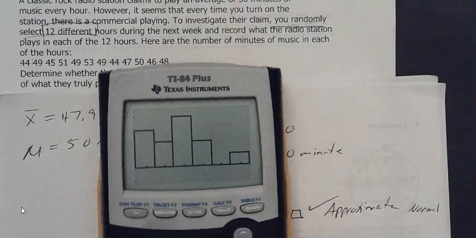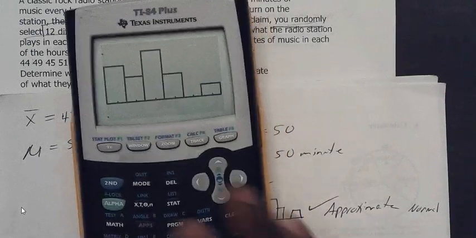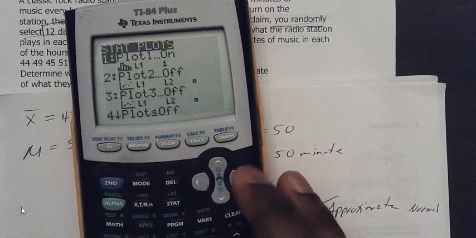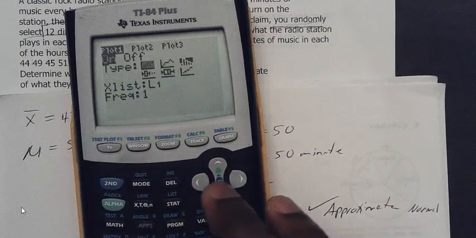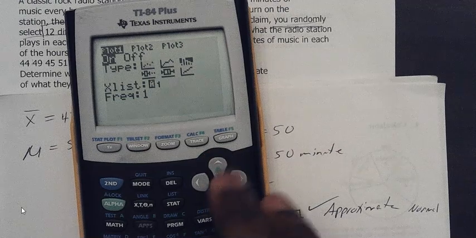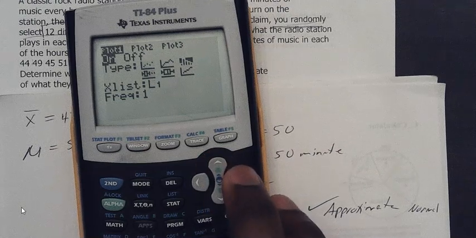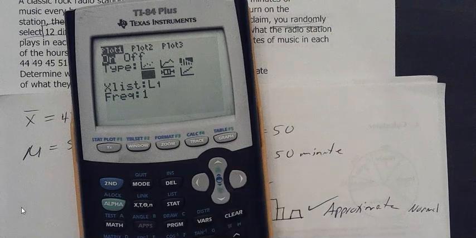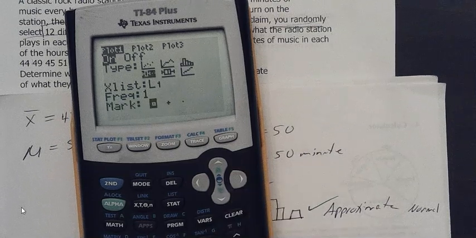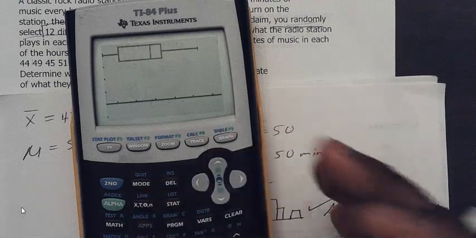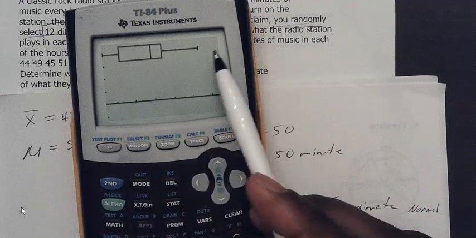We got lots of ways though to check if it's normal with our calculator. We could go back to Stat Plot, and instead of using a histogram, you can use a box plot. I'm going to use the box plot that has the little outliers posted on the side, the little dots. When I actually graph it now, it doesn't show any outliers to the side.